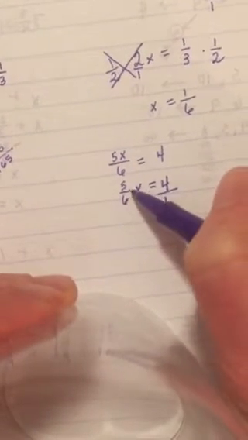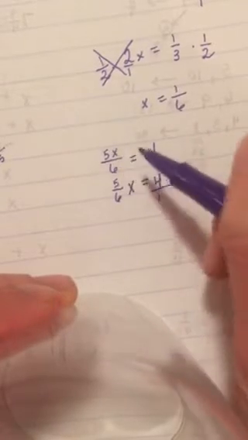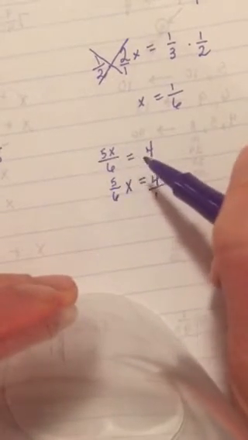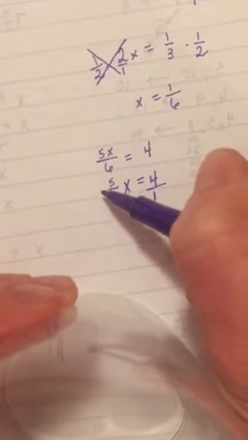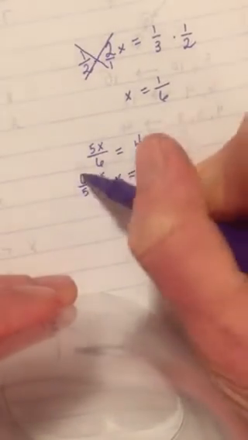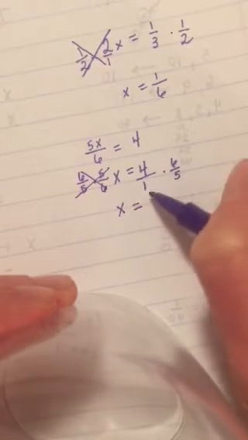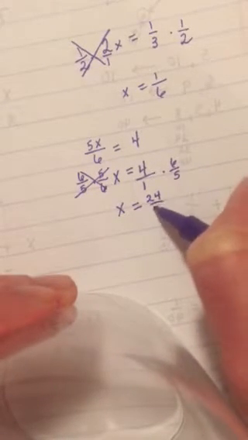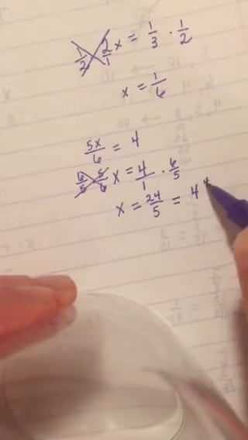Now I need to separate 5/6 from x by dividing. But instead of dividing, I need to flip that sucker and multiply when we're dealing with fractions, or multiply by the reciprocal. I know that those are going to cancel, and I'm going to be left with x equals 4 times 6, which is 24, over 5. I know I can't leave it in improper fraction form, so it comes out to be 4 4/5.